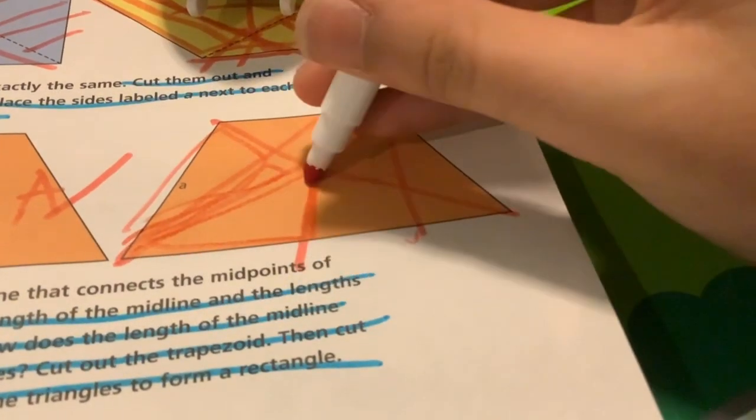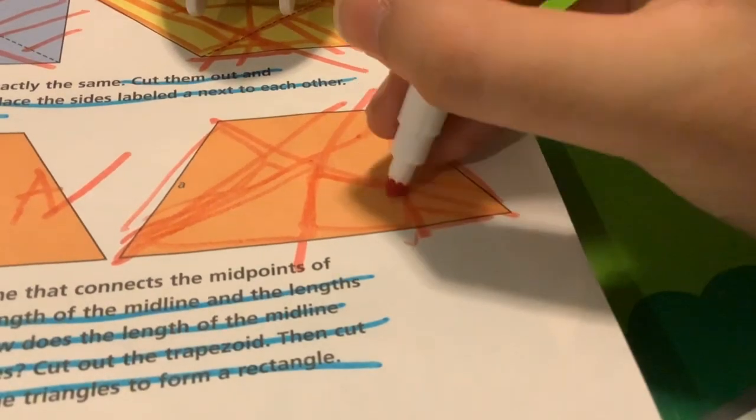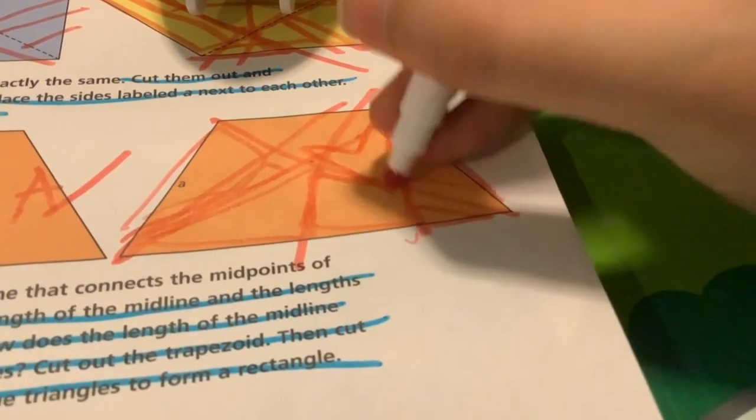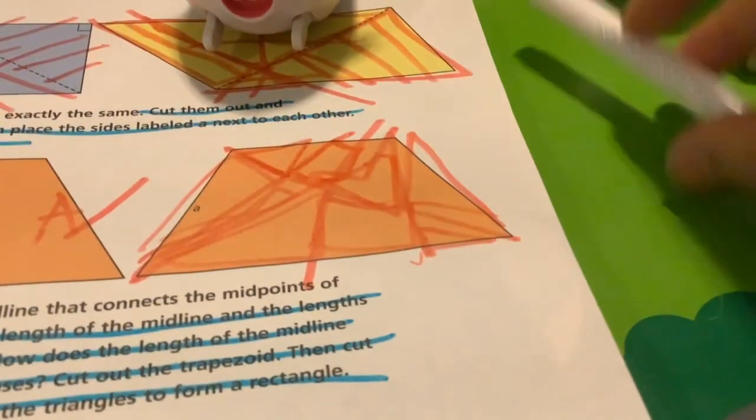We could see all these shapes hidden in this trapezoid. Pretty cool, huh? Yeah. Cool, cool, cool indeed. Wow! Yes. Trapezoids are a special kind of shape.